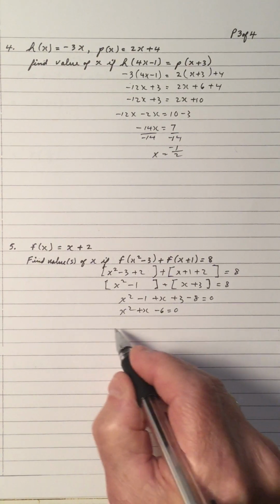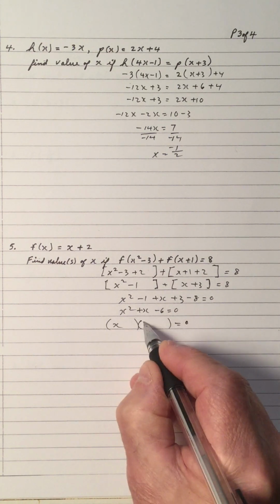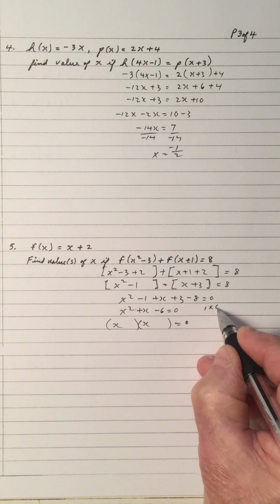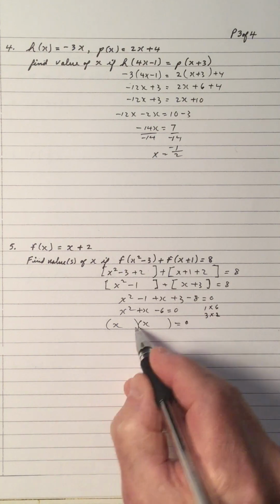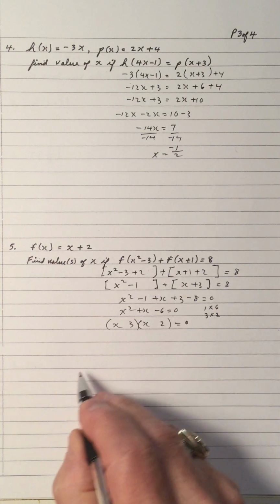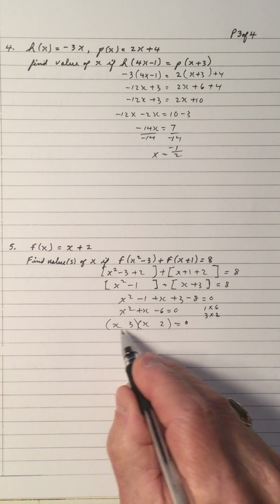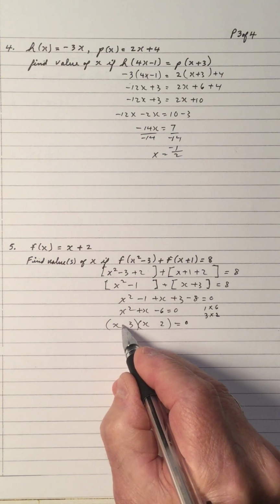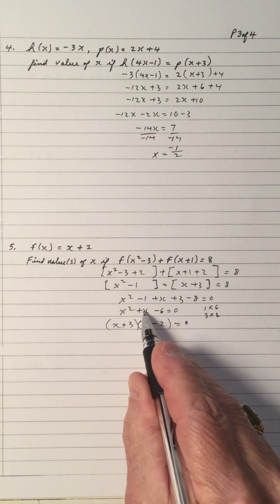This is a quadratic, and let's see if we can factor it. x squared is x and x. Factors of 6 are 1 times 6, 3 times 2. What pair of factors give you a 1? 3 and 2. And the product is negative, so it's a negative and a positive number. So we have a plus 3 and minus 2. Product is negative 6, sum is 1.